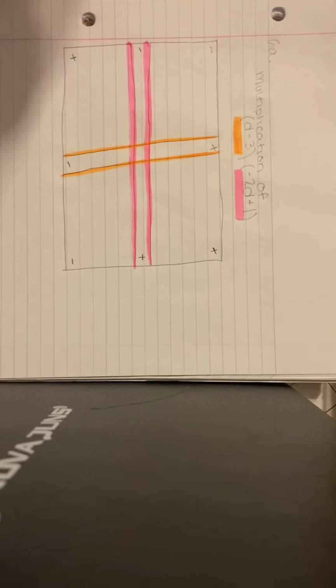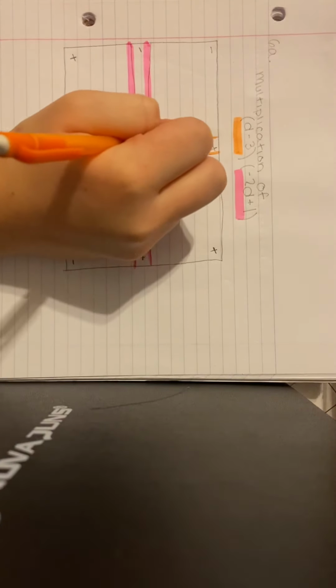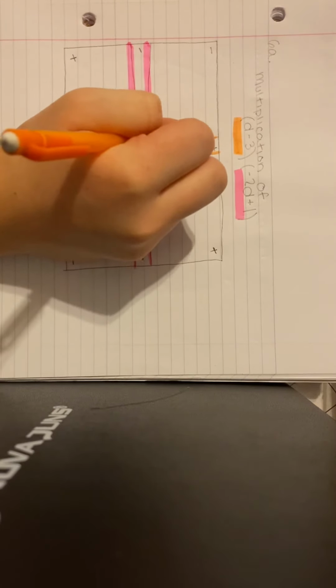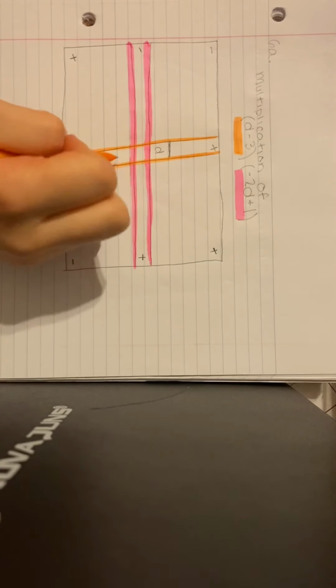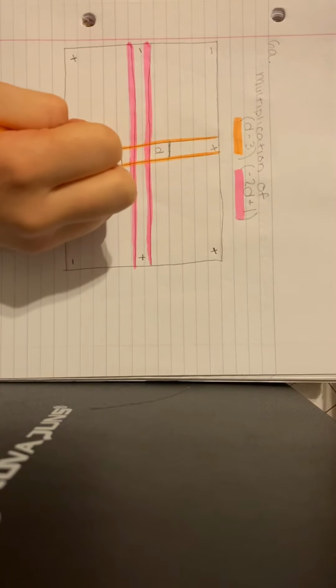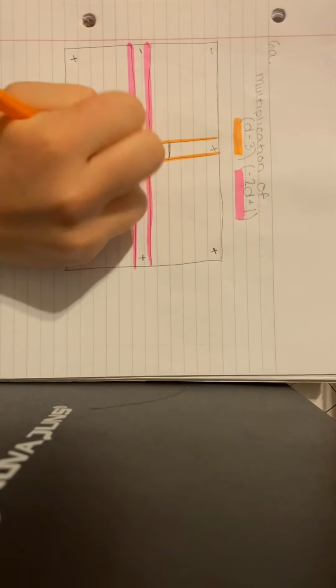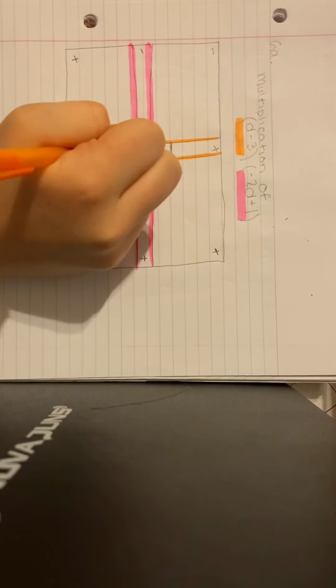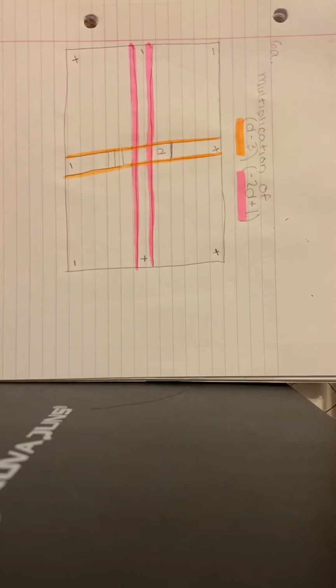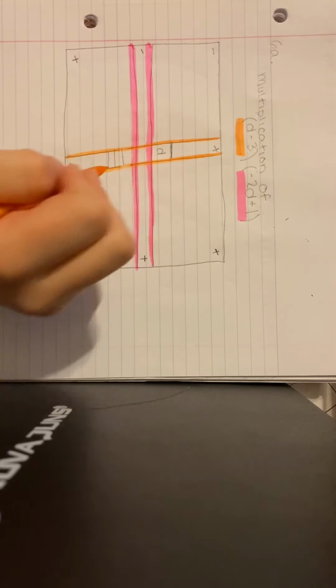So I'm going to do positive d, and then minus 3. I'm going to try to make those a little bit smaller so they look like they're just blocks. So positive d, and then a negative 3.